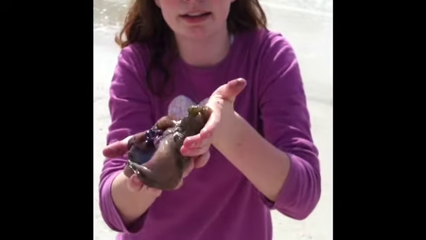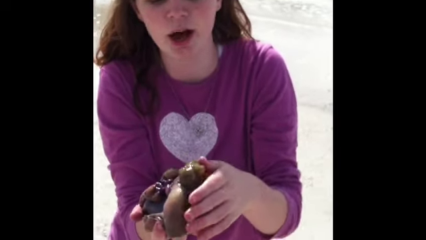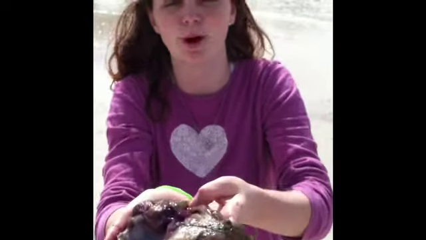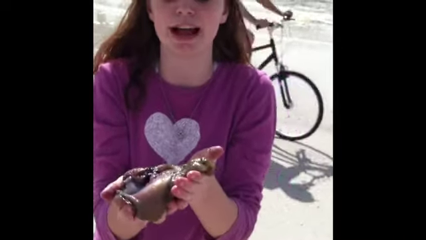Okay, so I found the organism of a conch shell without a shell on it, and it is purple inside, and I found it in the middle intertidal zone. I'm gonna go put it in the water for it to find a shell.